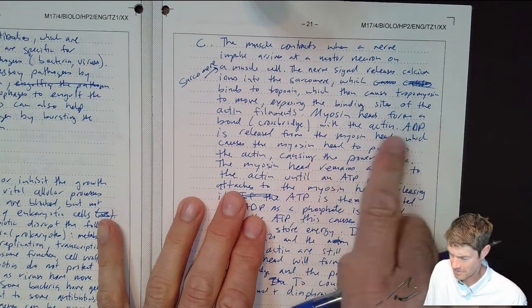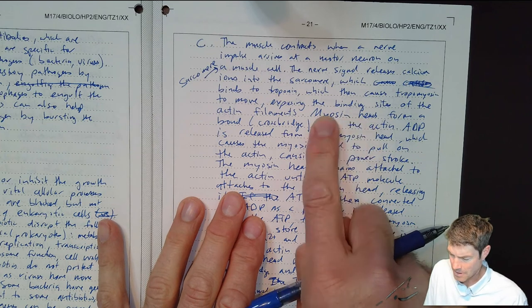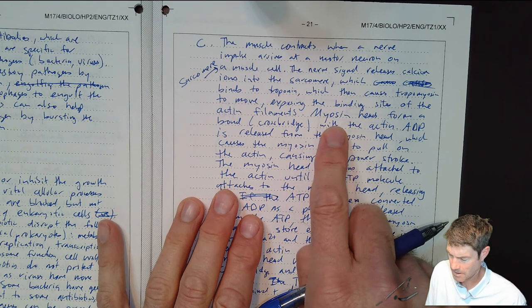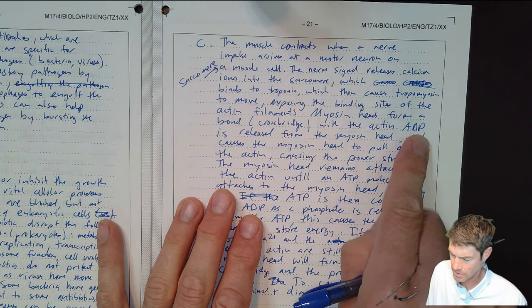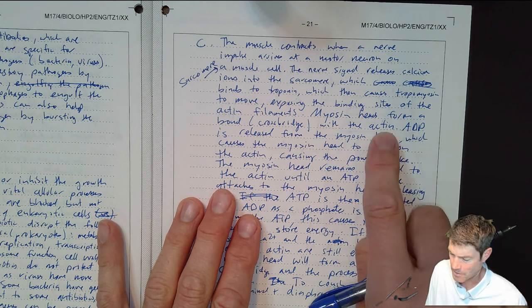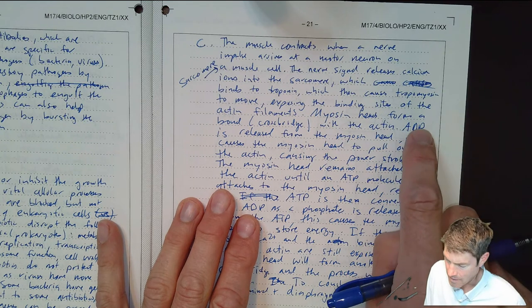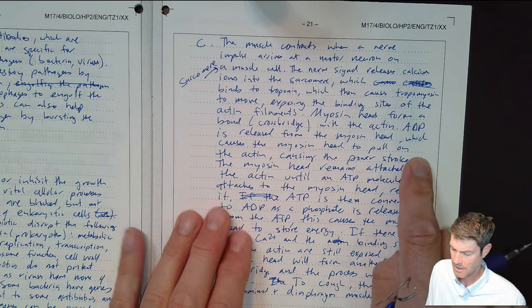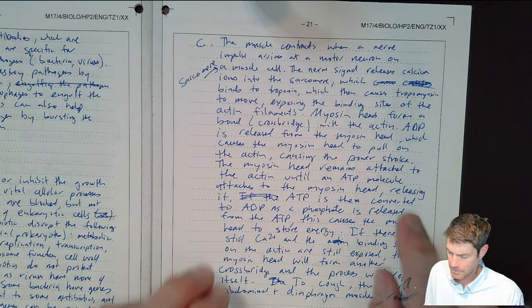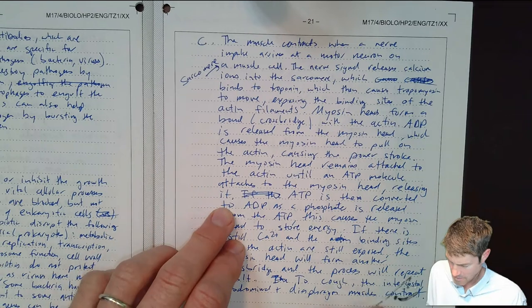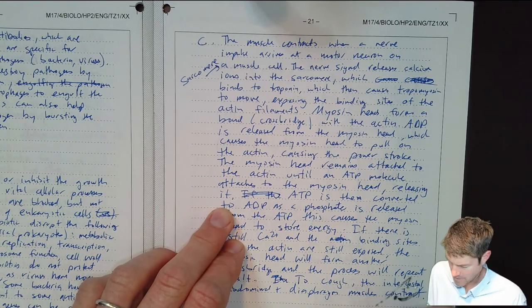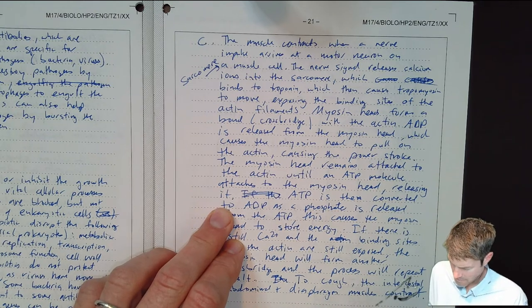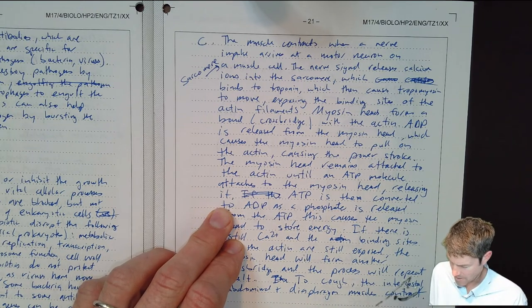Power stroke. Okay, I think I had that binding site being exposed because we had the calcium come in from the nerve impulse. The myosin heads then form a cross bridge. And then on that myosin head, you have ADP, and that is released from the myosin, and that causes it to pull. That's called the power stroke. So it's the release of ADP from the myosin head. That's really the key. That's where you have the movement. Power stroke, the movement.